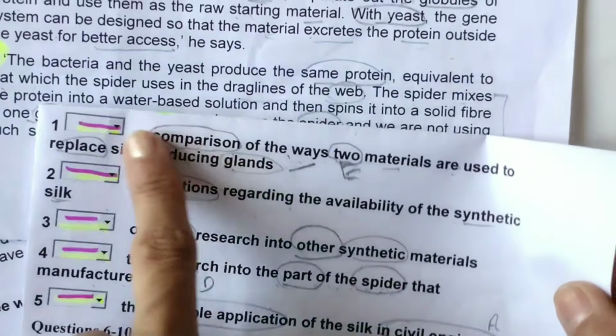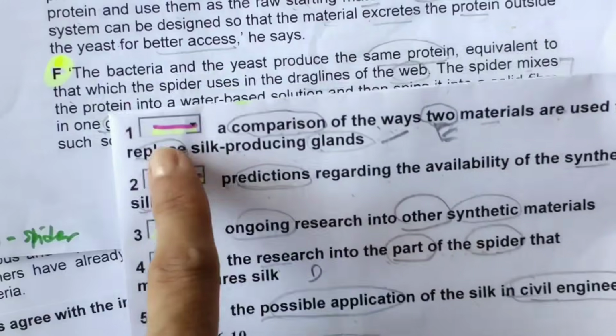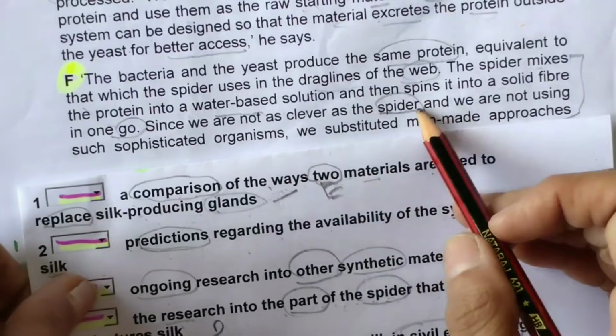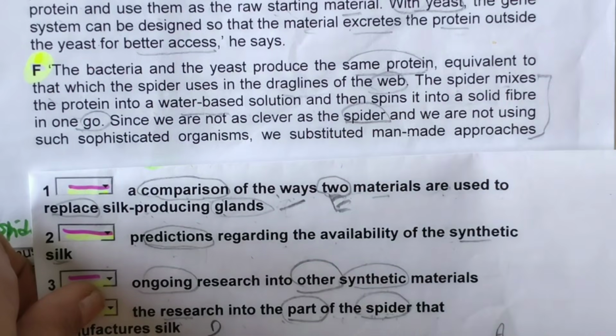Just try to find out the tone also. If they are talking about something different, not related to that, just skip this paragraph if you want, otherwise just underline the important things from the paragraphs.